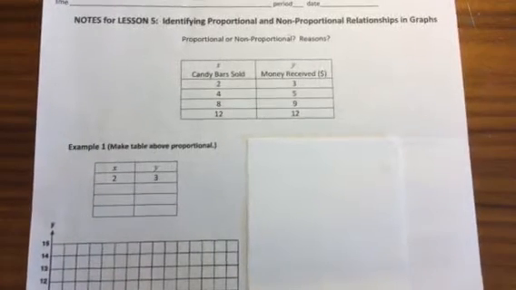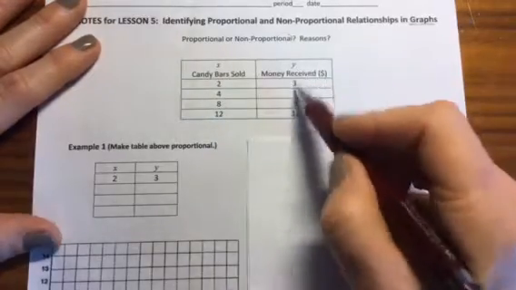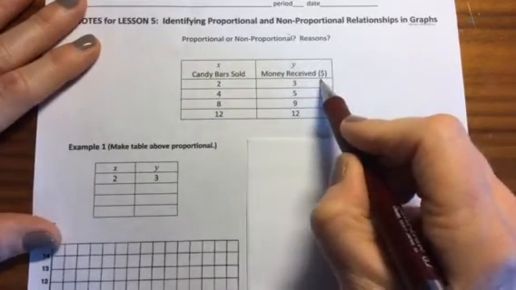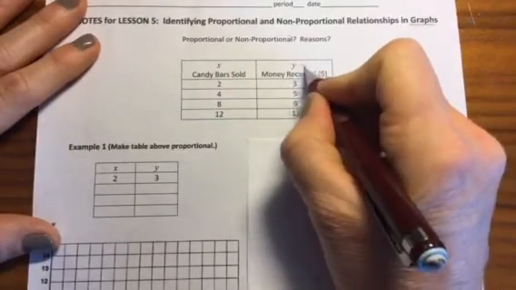Today we're looking at identifying proportional and non-proportional relationships again, but this time with graphs. So when I look at this table, we're going to look at proportional and non-proportional with tables again, and then we'll go back and look at a graph. We've got candy bars sold as our X value, and our Y value is money received.